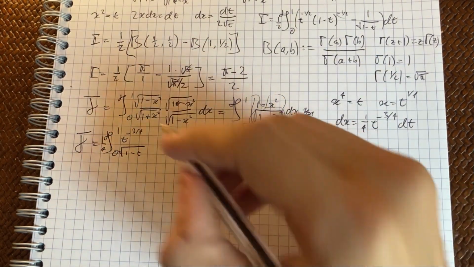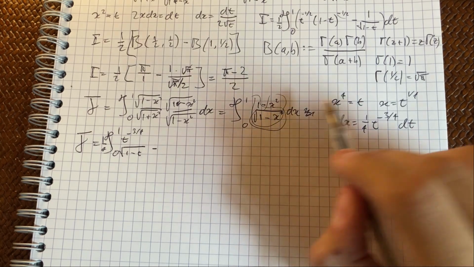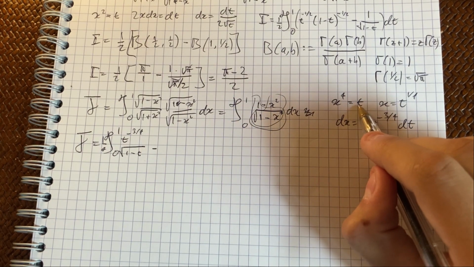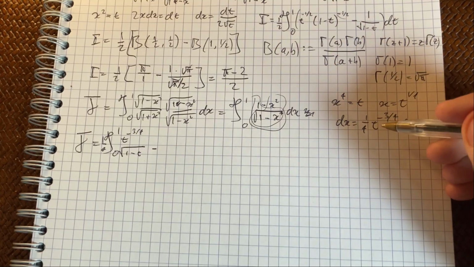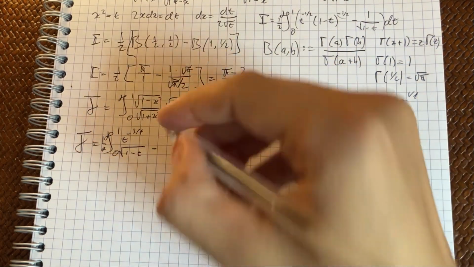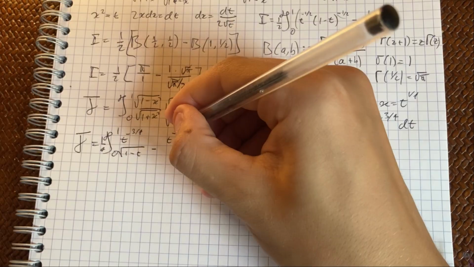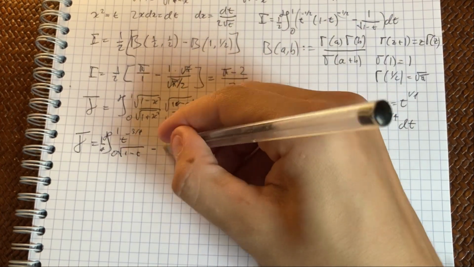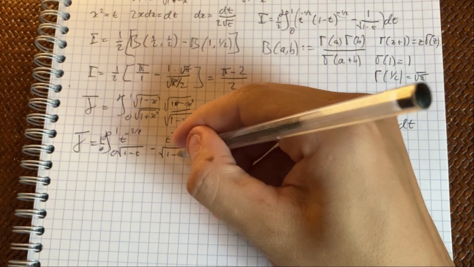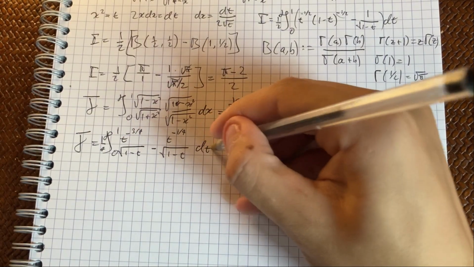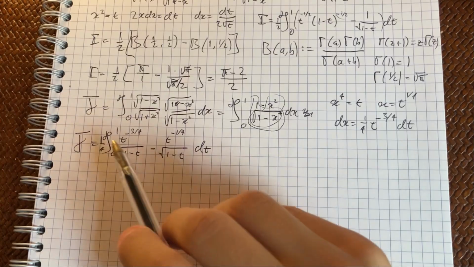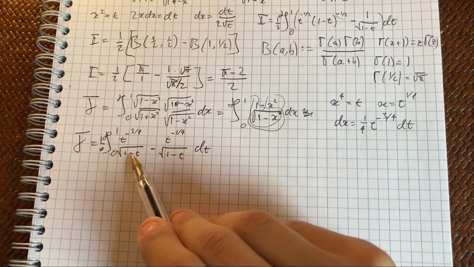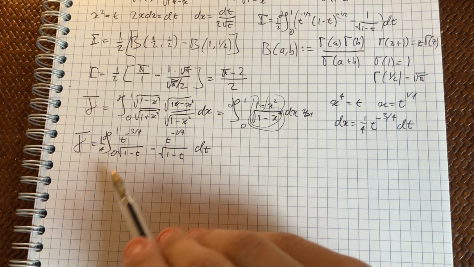Then we subtract x squared, which is square root t, times t to the negative 3/4, which is t to the negative 1/4, all divided by square root 1 minus t dt.